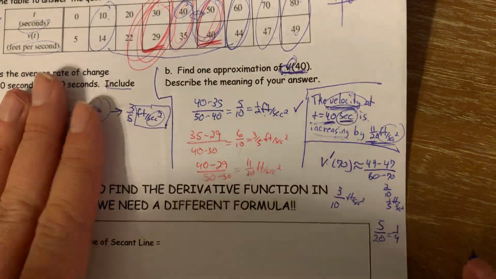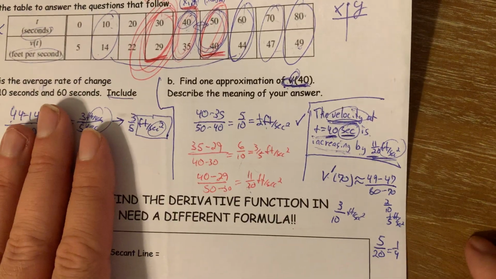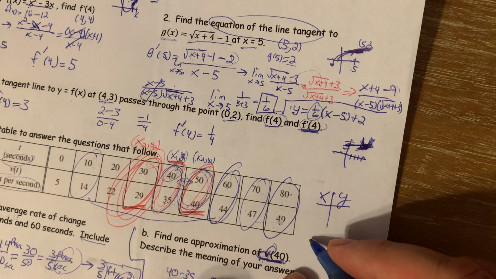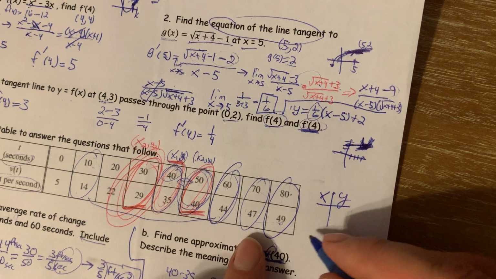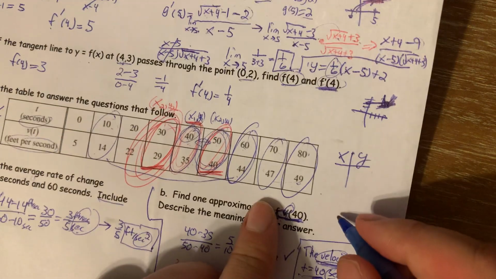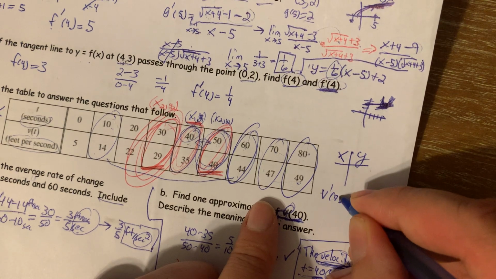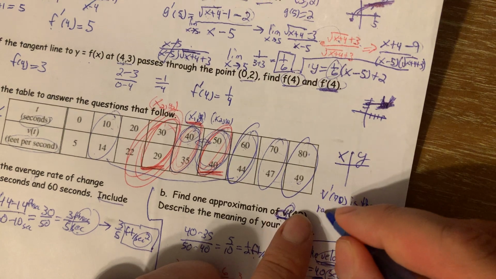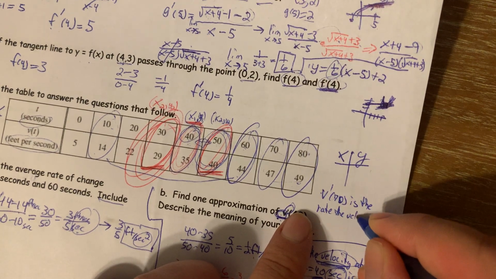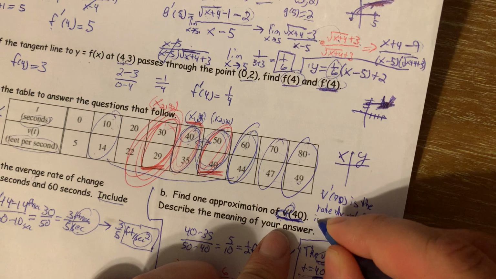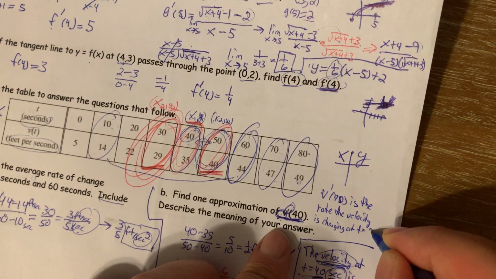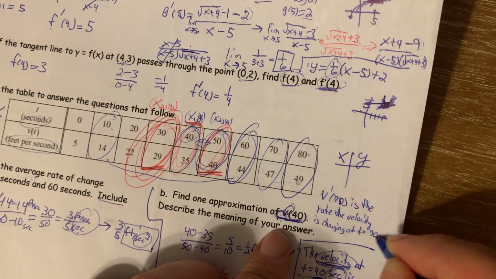These are all fine. And then what does v prime of 70, what does one of these answers mean? Well, hopefully we got that it's an approximation of how fast the velocity is changing. So v prime of 70 is the rate the velocity is changing at t equals 70 seconds. This is required.